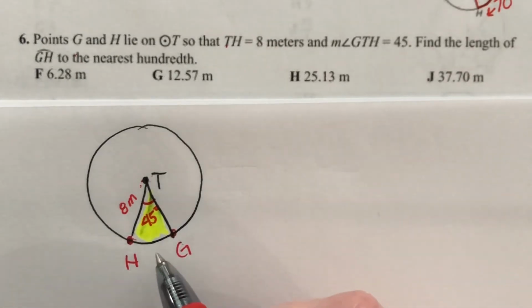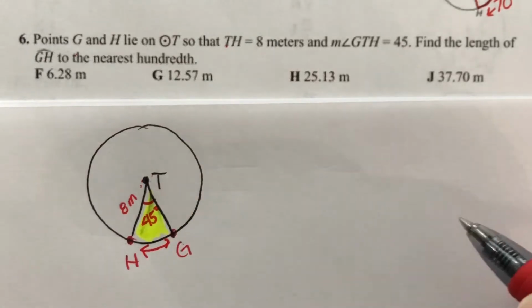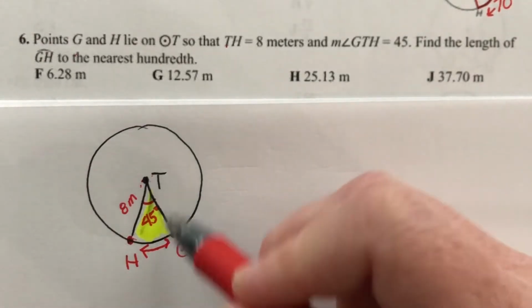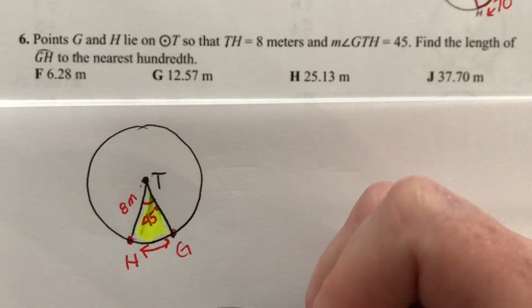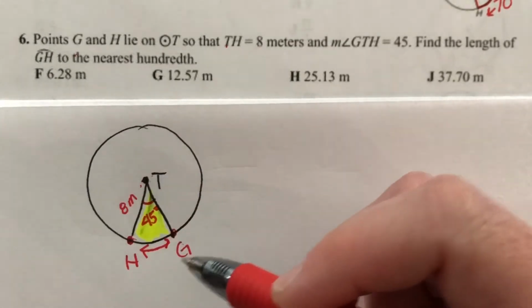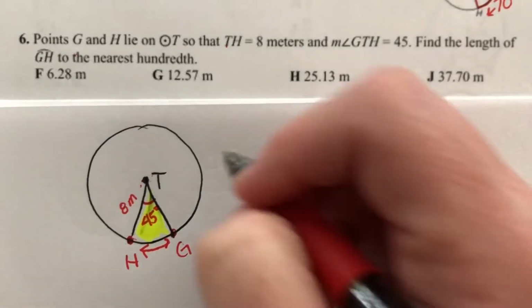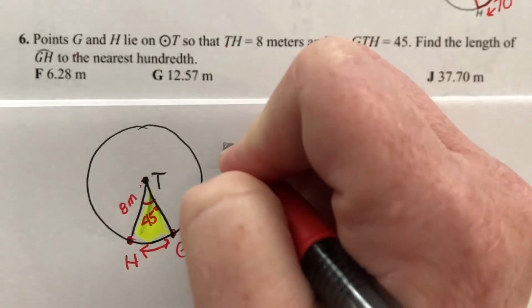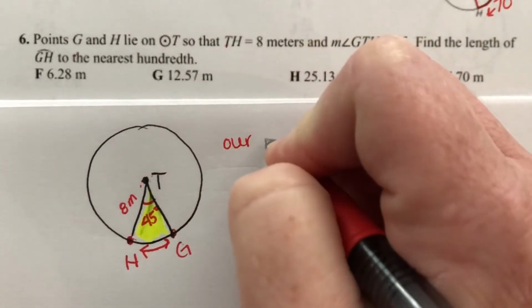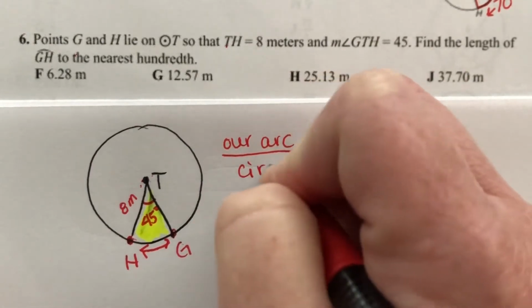Okay, so the question is, what's the length of this arc? Not the degree. We know the degree measure of the arc is 45 degrees. An arc measure is the same as the central angle. We want to know the length of the arc, okay? So we're going to come up with a little ratio. So the ratio is going to be, I'm going to say, our arc over the whole circle, okay?